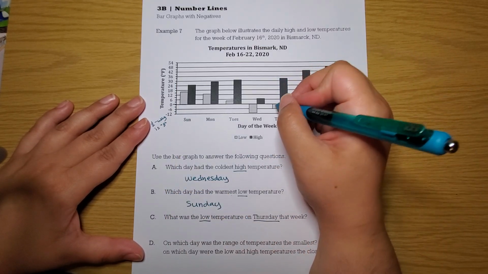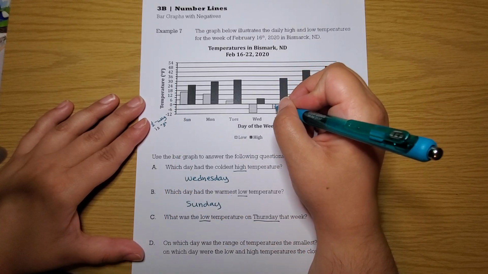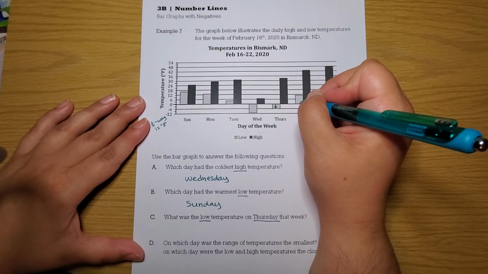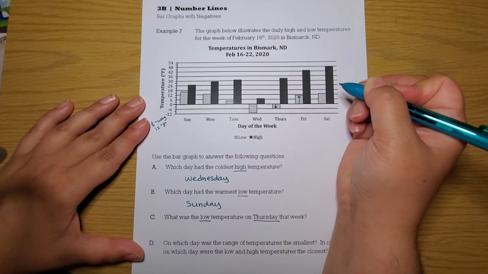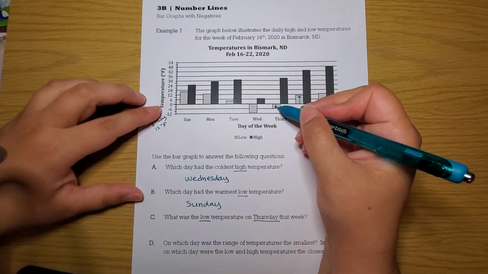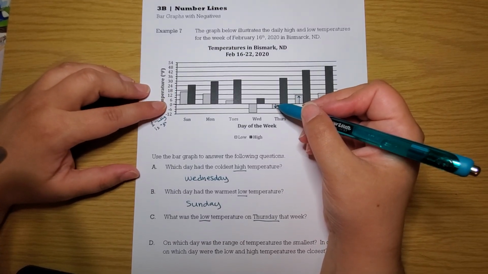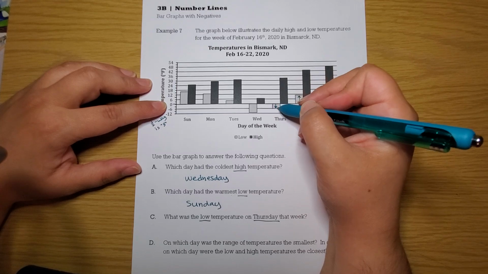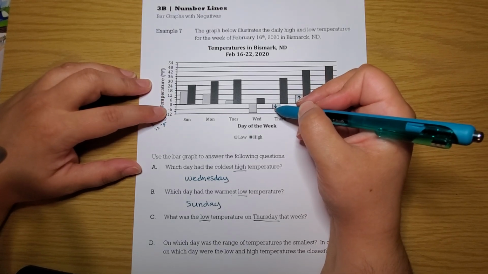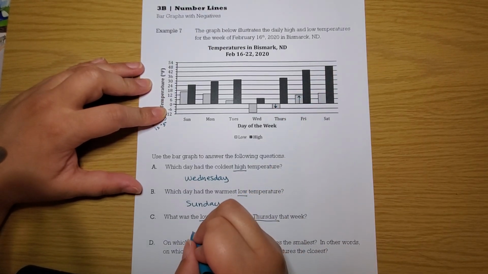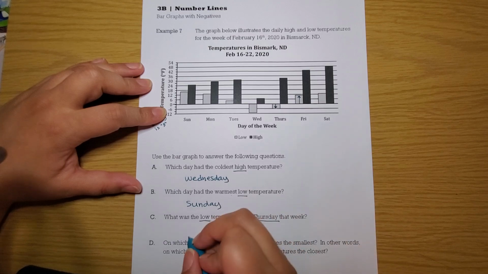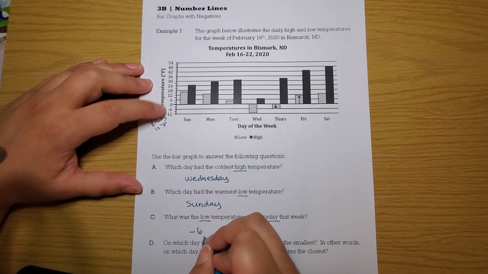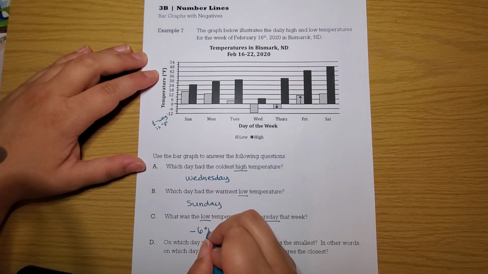So when I look at this bar, I'm reading it down, much like this bar I read up. It's based off of where the 0 is located. So this goes down to this line here, which is at -6. So the low temperature on Thursday was -6 degrees Fahrenheit.